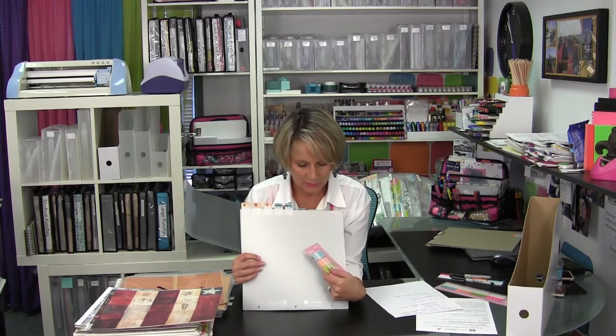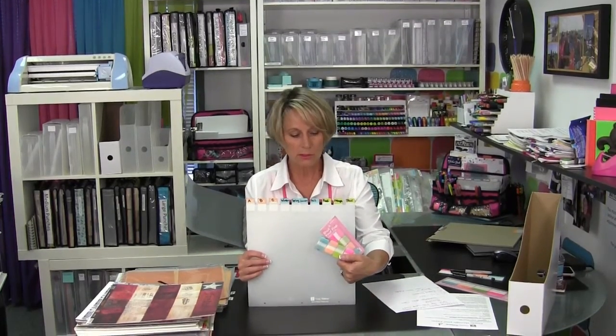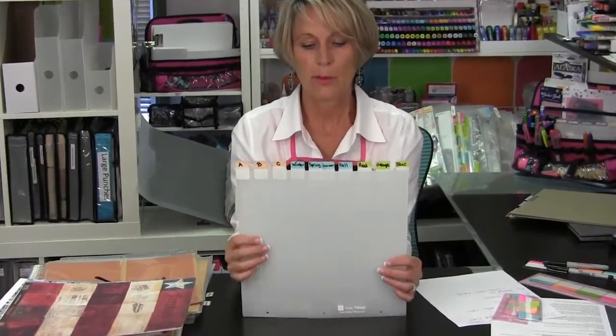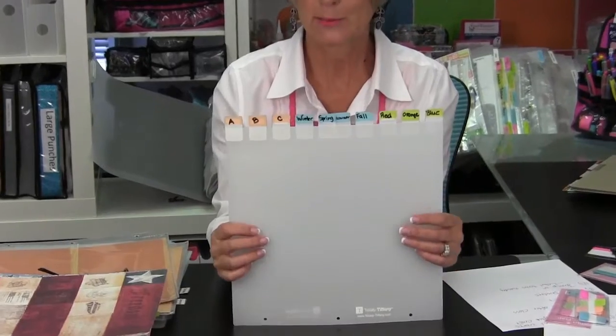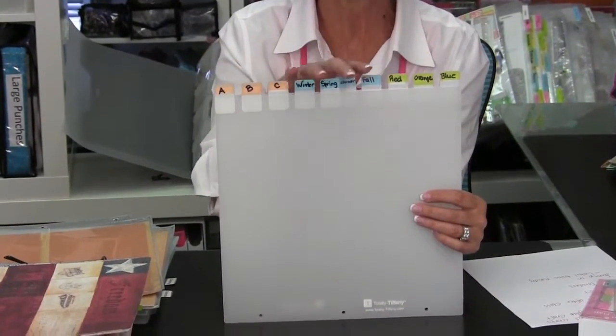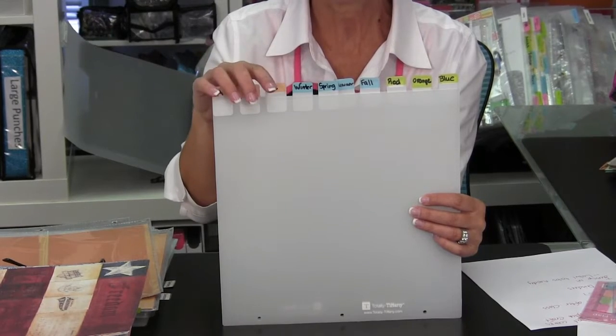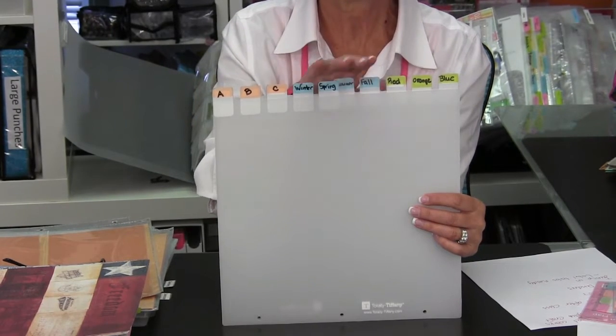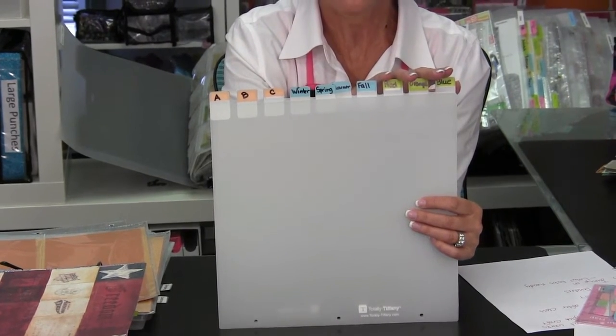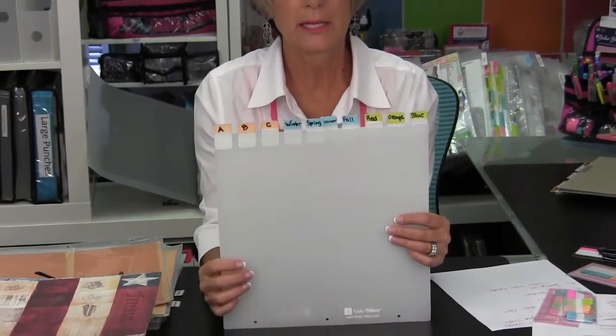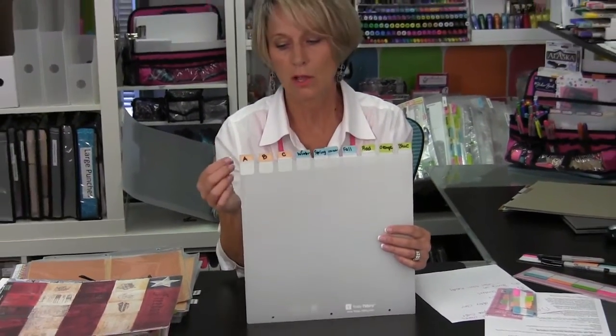Sorry, I'm throwing things around, and it takes too long for the camera to catch up with me. I use those small Shut Your Flap tabs, and then this is a mini version, right? You're probably going to have more dividers than this because I just wanted to give an example of each category. So this says ABC, that's for themes and sentiments, and then I have the calendar year, and then I have the rainbow tabs, right?